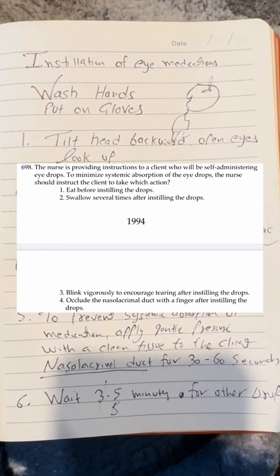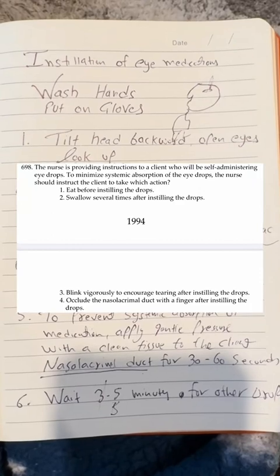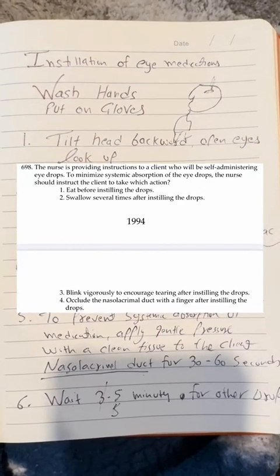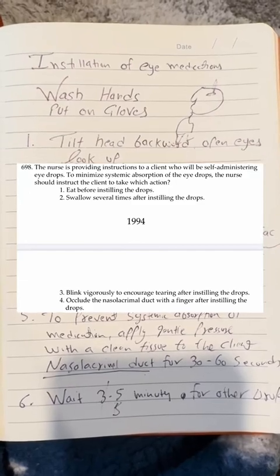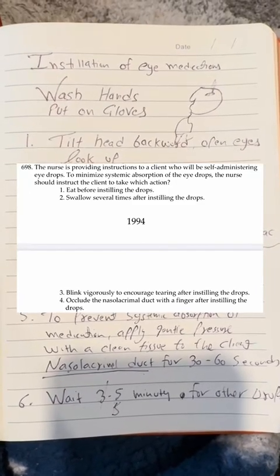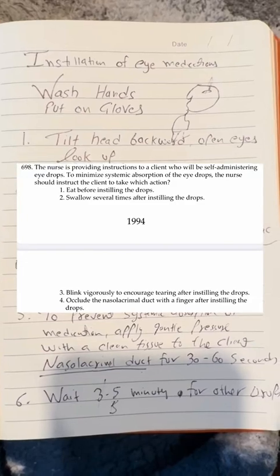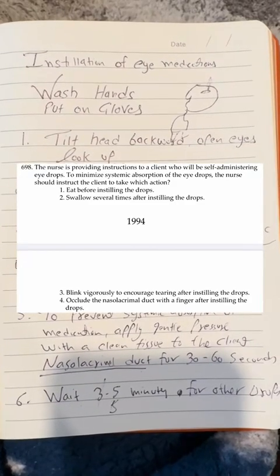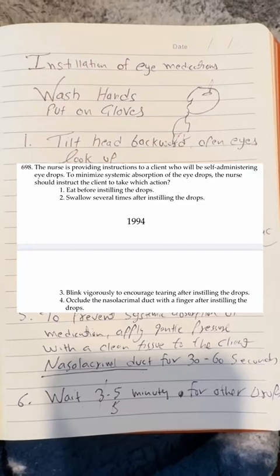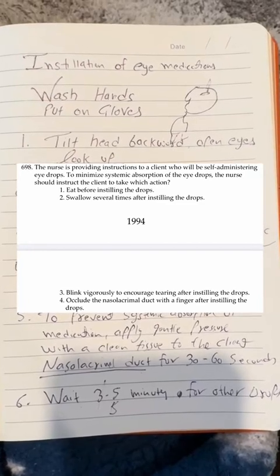So next question is, the nurse is providing instruction to a client who will be self-administering eye drops. To minimize the systemic absorption of the eye drops, the nurse should instruct the client to take which action? Eat before instilling the drops? No. Swallow several times?